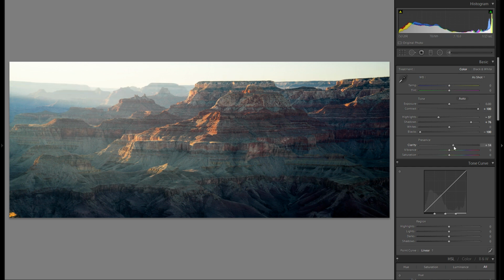Clarity is another very important thing, and even though I really like the low clarity look in the background, I think overall for the photo I am going to add a little bit of clarity.